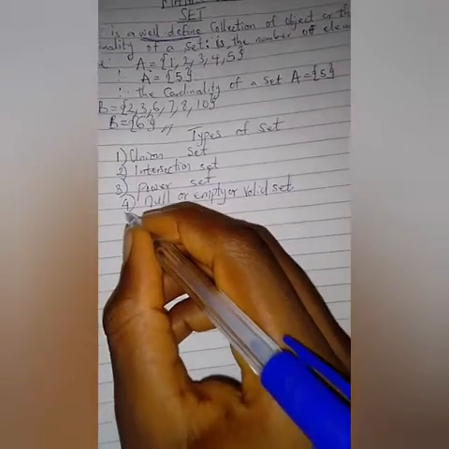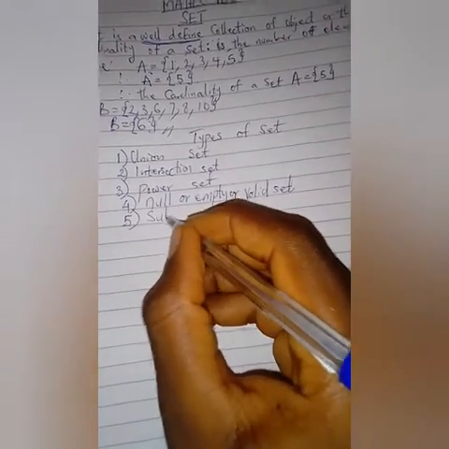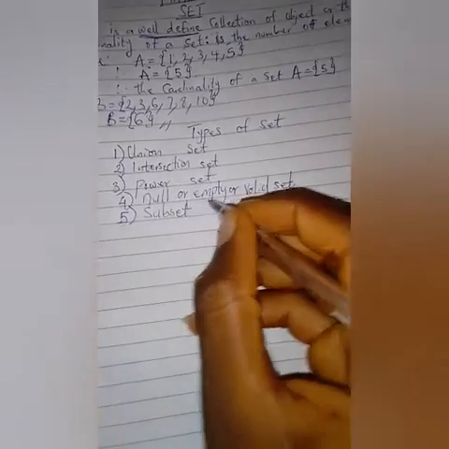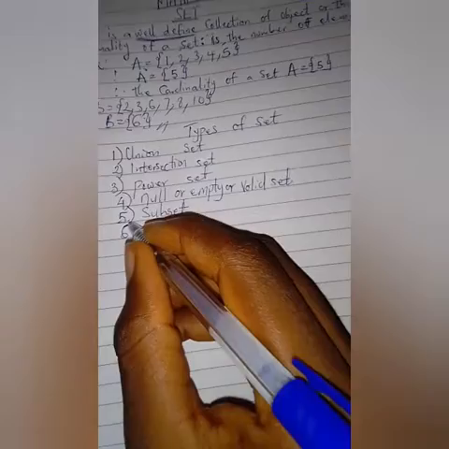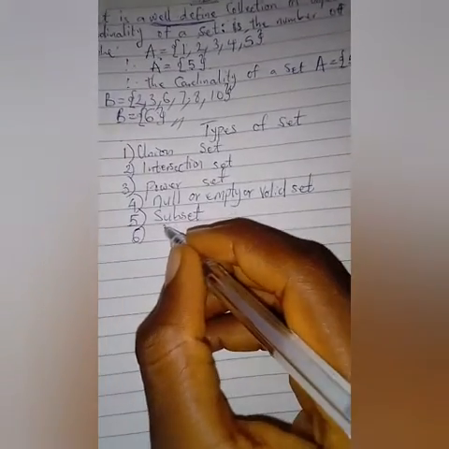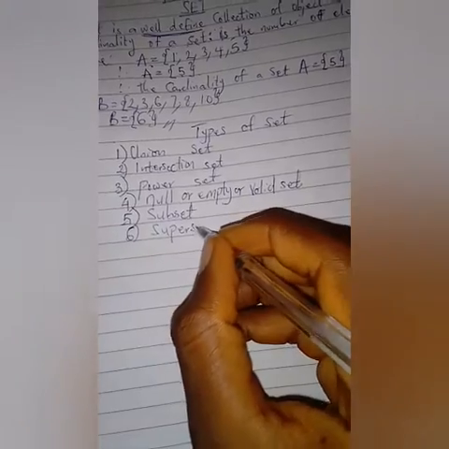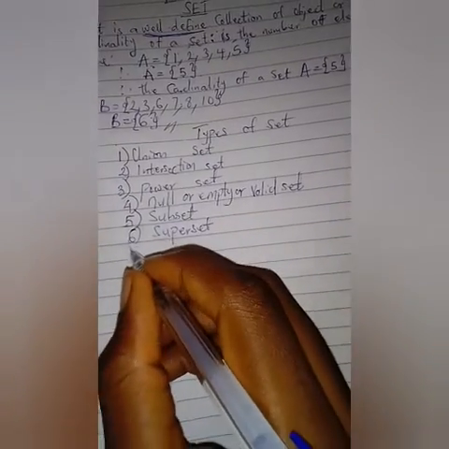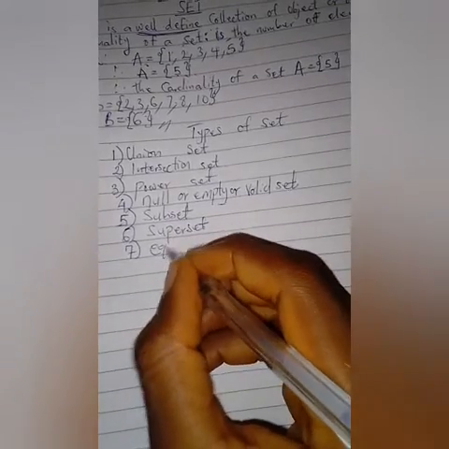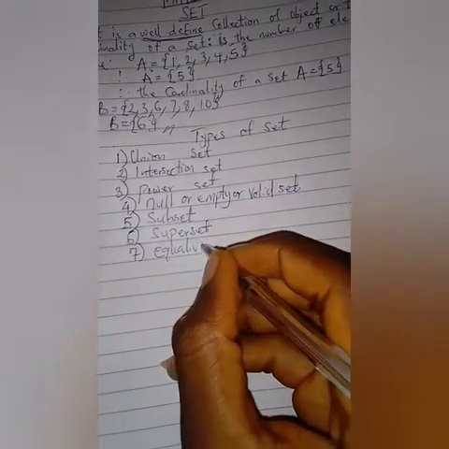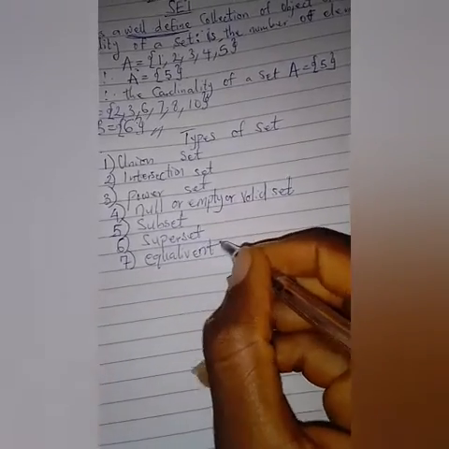Number 5, subset. Number 6, superset. Number 7, equivalent set.